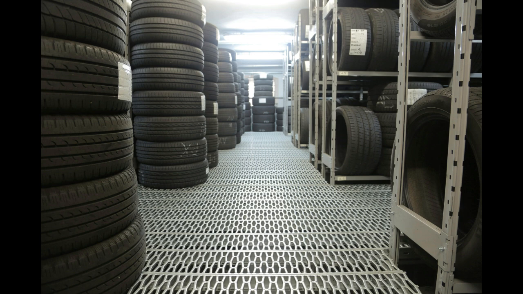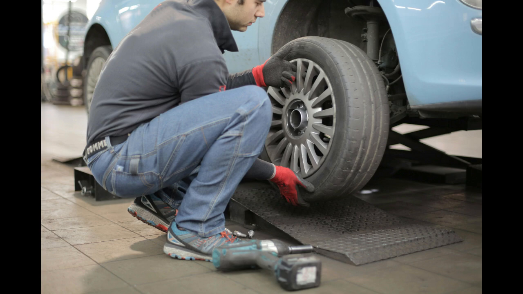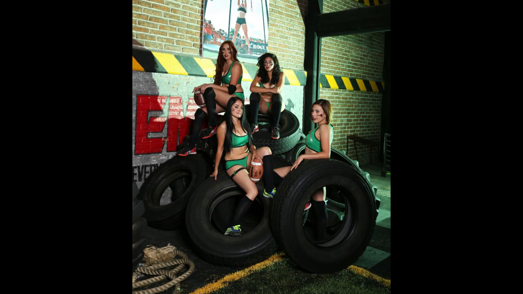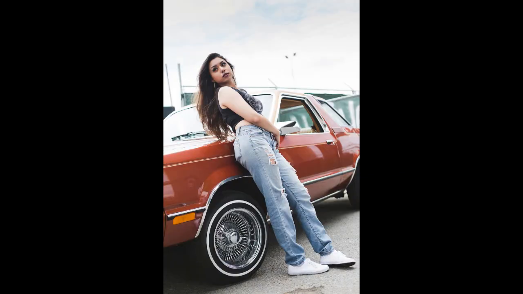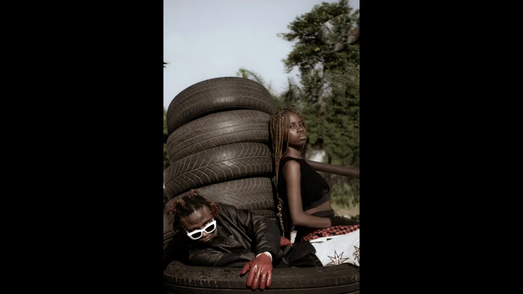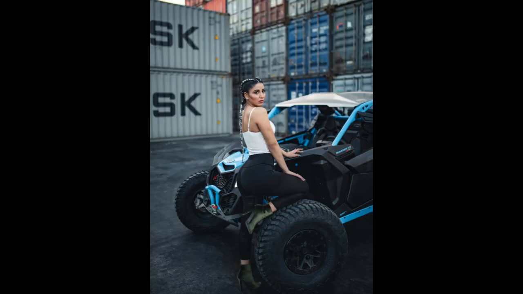Step 2. Define your business model and niche. Decide if you want to focus on passenger vehicle tires, truck tires, performance tires, or a mix. Will you sell locally, online, or both? Use ChatGPT to refine your business model and analyze different approaches. Prompt example: List the pros and cons of focusing only on used passenger car tires versus including truck tires. Which niche has higher profit potential and fewer competitors? You can also explore tools like Notion AI for brainstorming ideas and structuring your vision in a digital workspace.